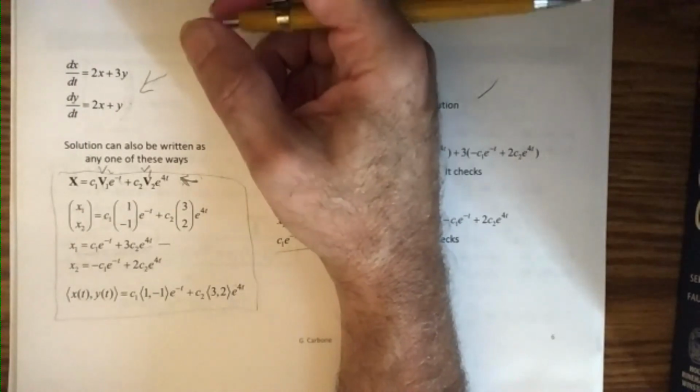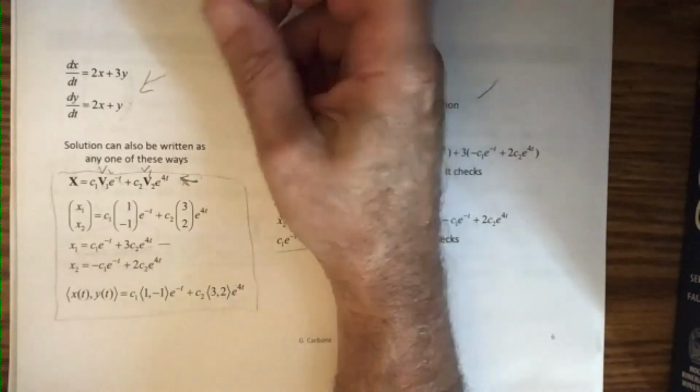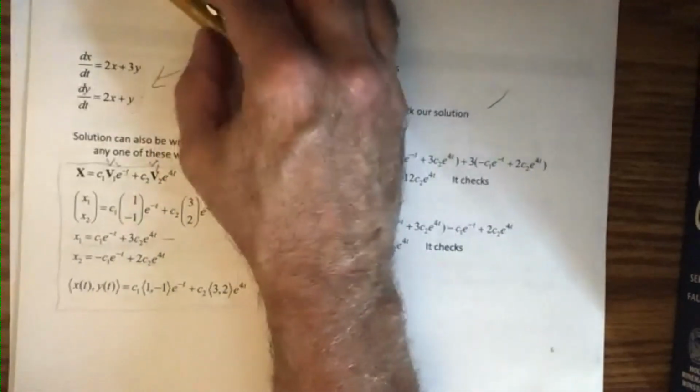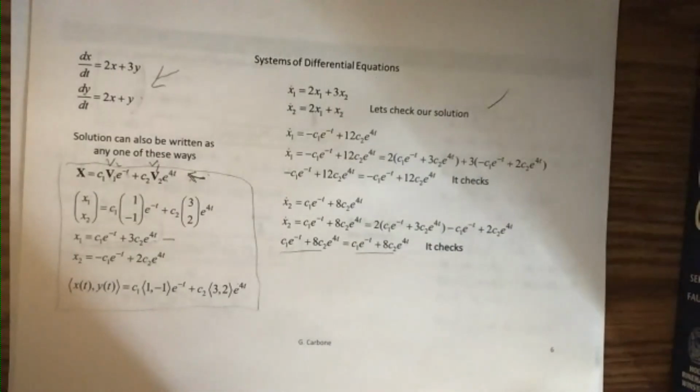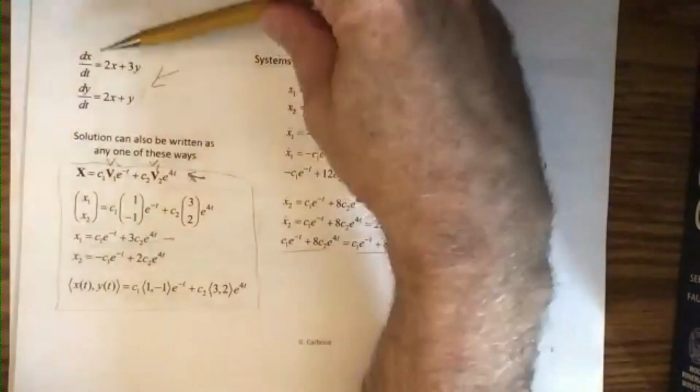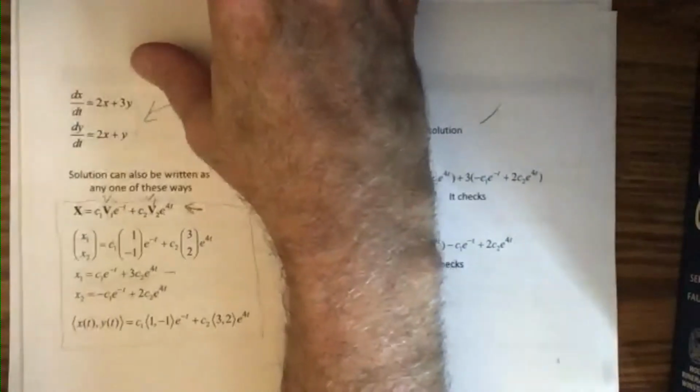That's something that you would use MATLAB for. I do have a MATLAB script that will actually find the eigenvalues for you. Maybe I could do that tomorrow.